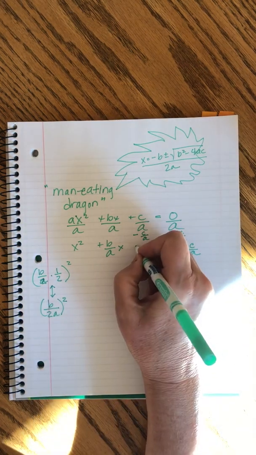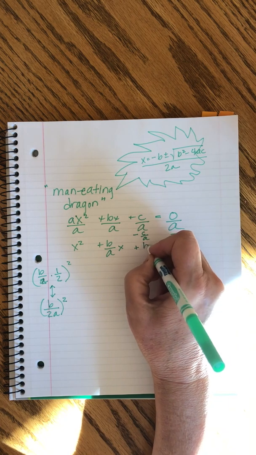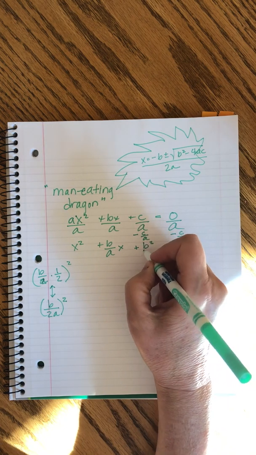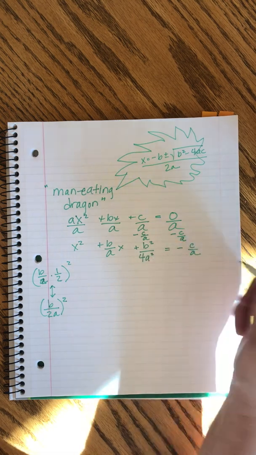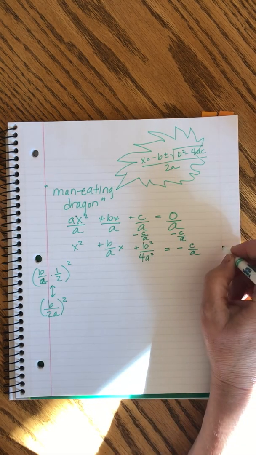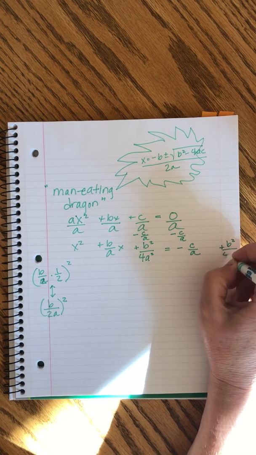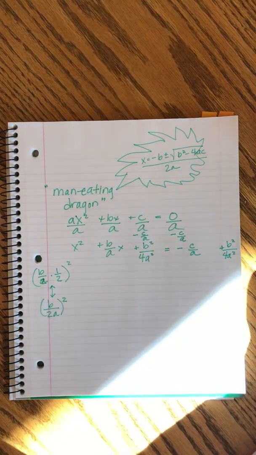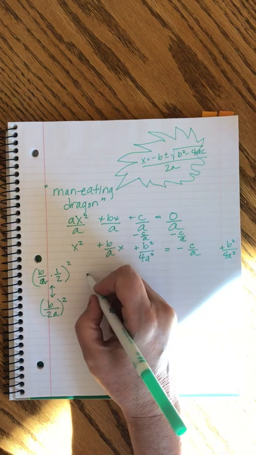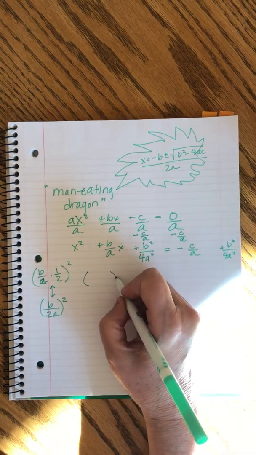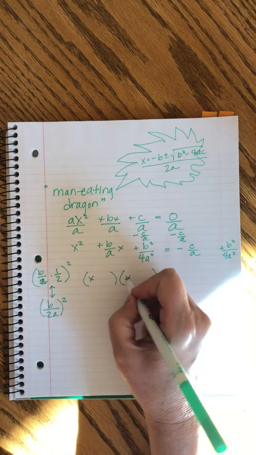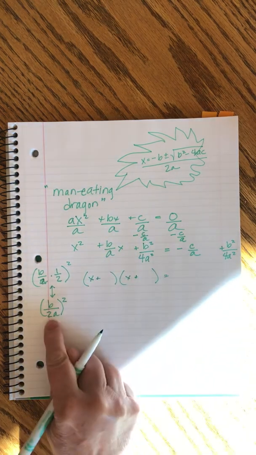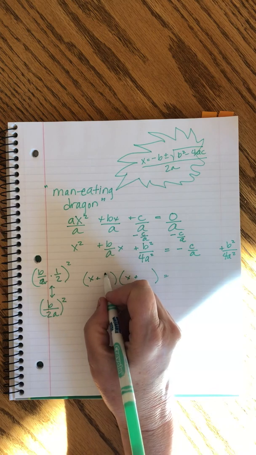So this is going to be plus b squared over 4a squared, equals, we have to do it to both sides, right? Okay. Now we're ready to see what our perfect square looks like. I'm going to write them both out. This is going to be x plus, and the number in here should be b over 2a.